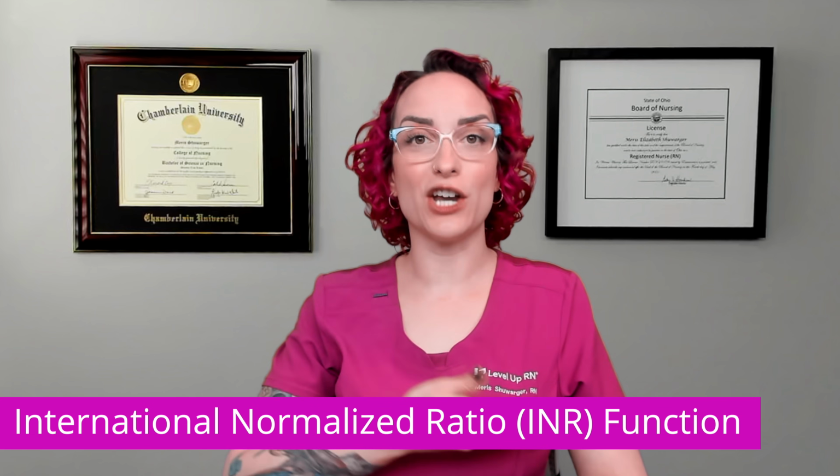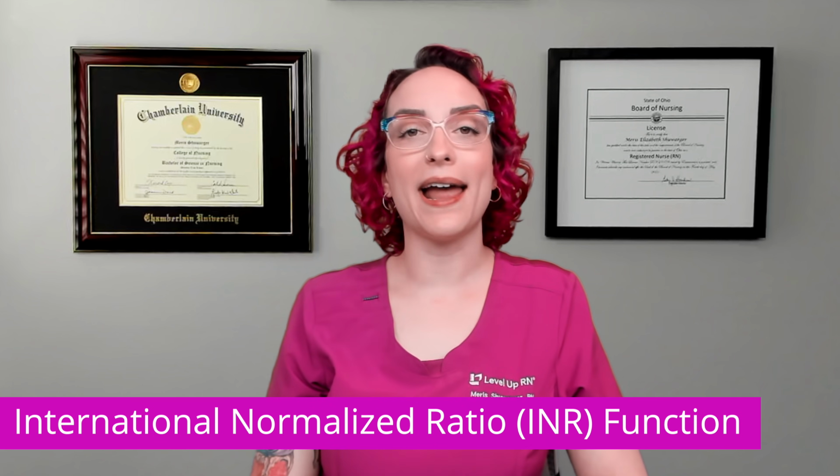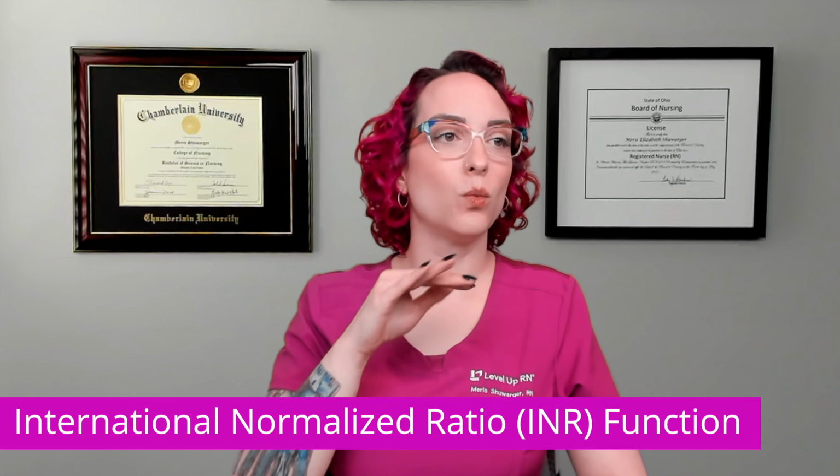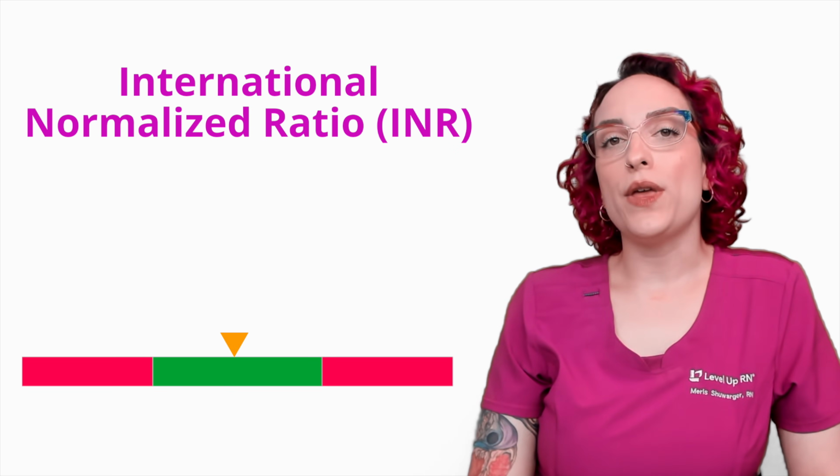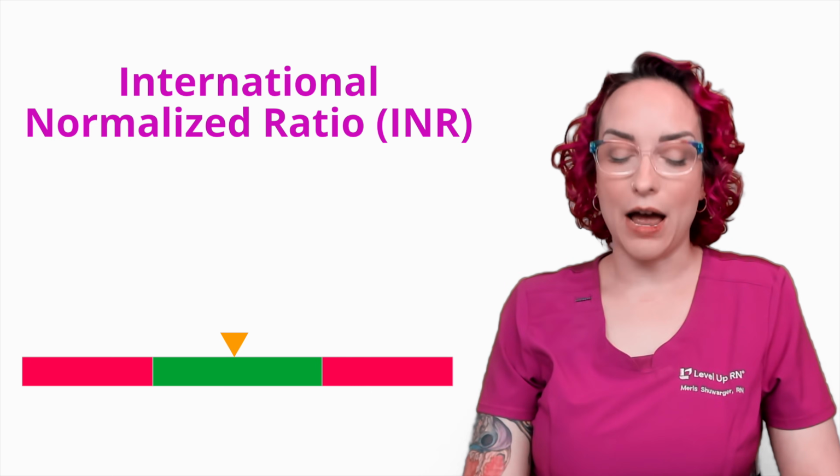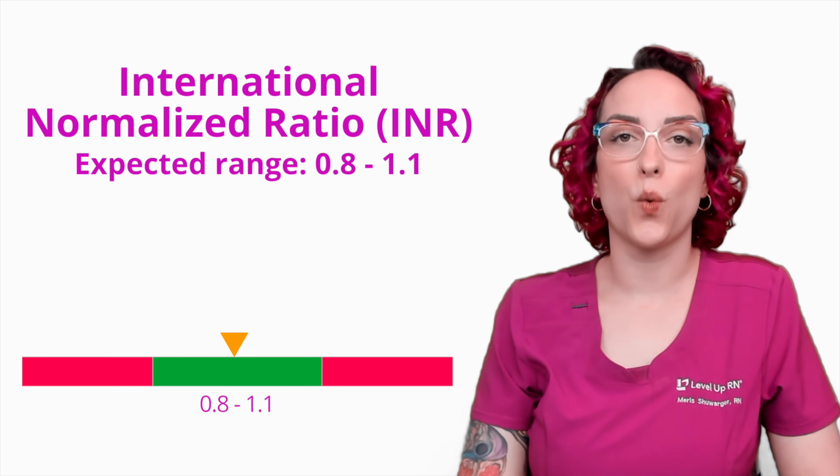And there's a ratio that is done to compare our patient to the standardized control patient, and this creates a ratio. If I am exactly the same as that control patient, then my INR will be 1.0. It will be a 1-to-1 ratio, okay? Now, again, this is one of these things that we are going to be expecting to be close to 1.0 because I'm expecting you to be close to that standard patient if you are not anticoagulated. Now, the expected range for this lab value is going to be 0.8 to 1.1.